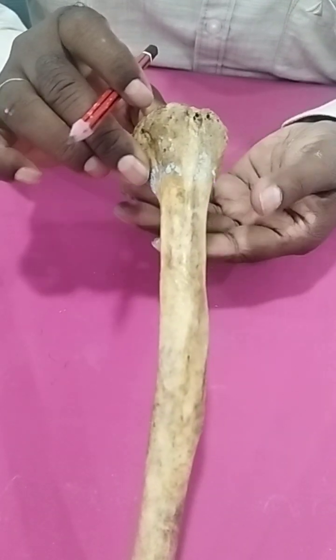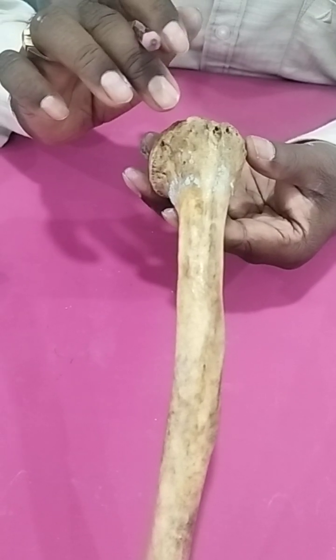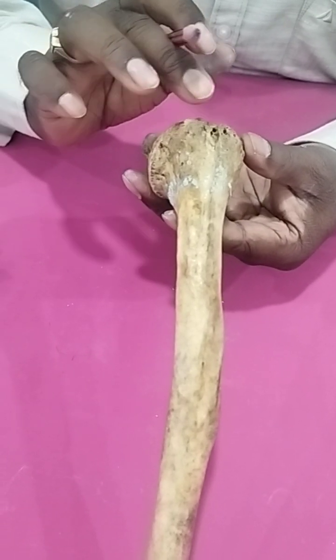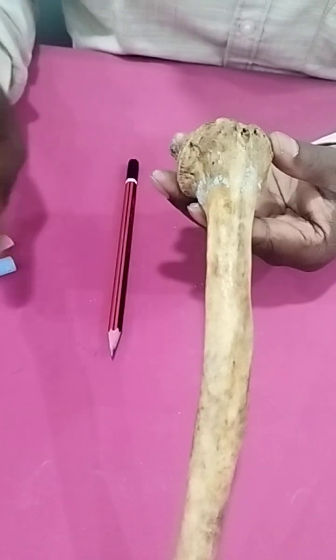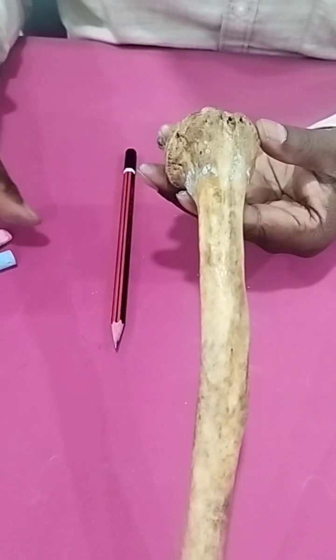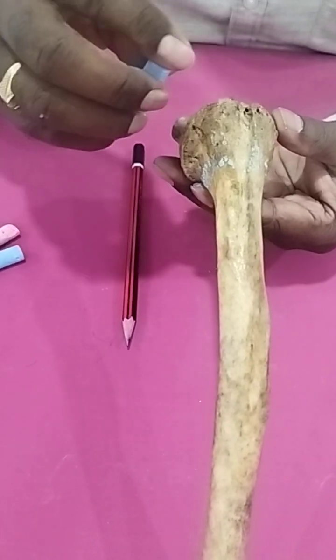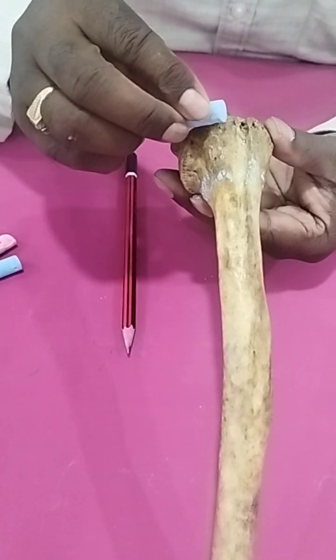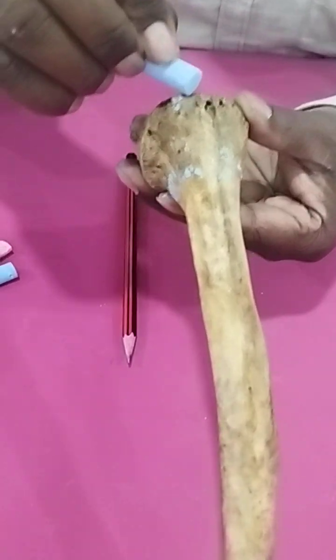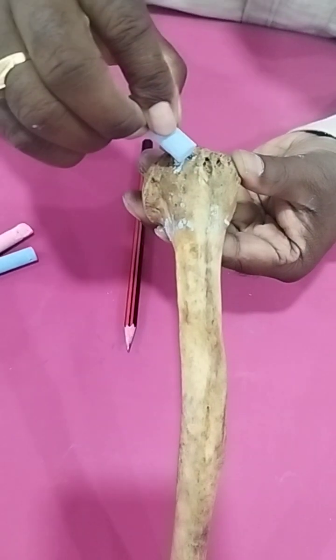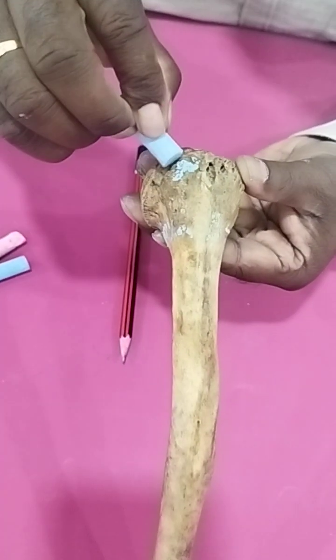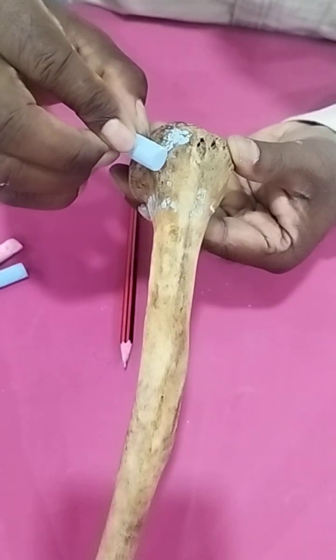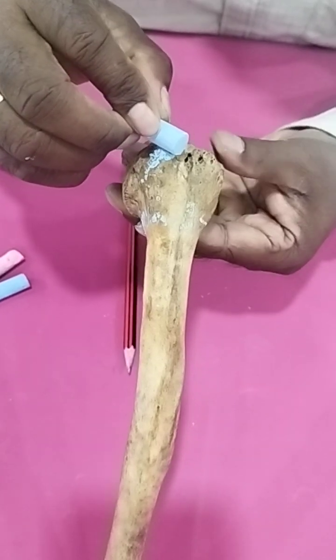Now, what are the muscles inserted into the lesser tubercle and greater tubercle? See here, the lesser tubercle is mainly the insertion of the subscapularis muscle. This is the subscapularis muscle insertion.